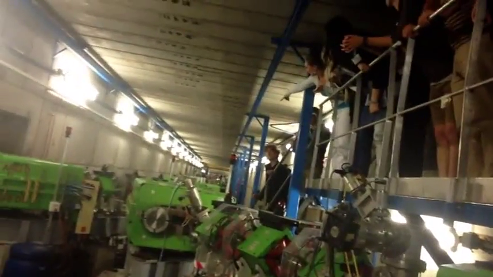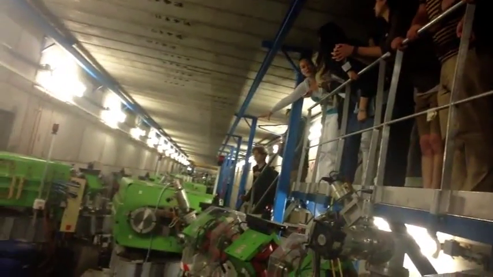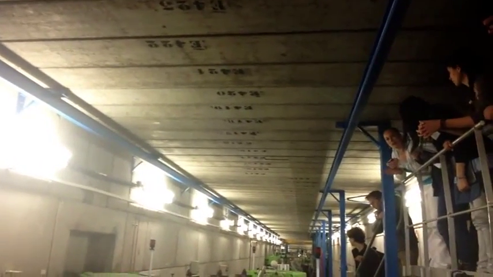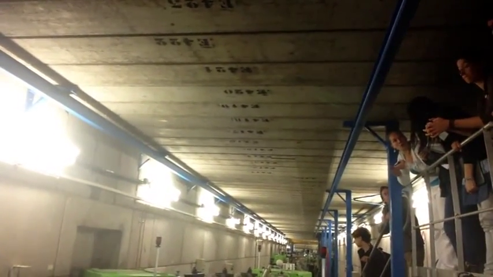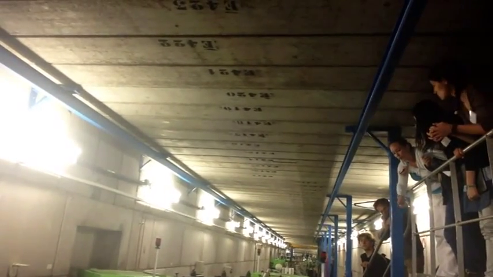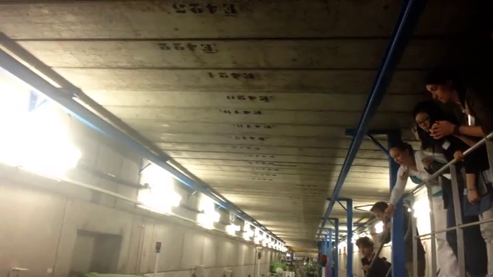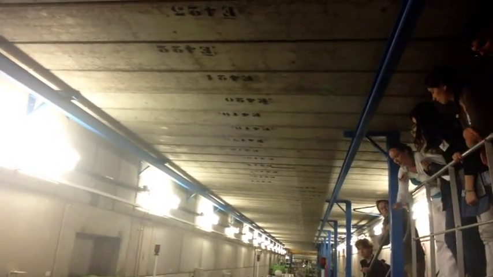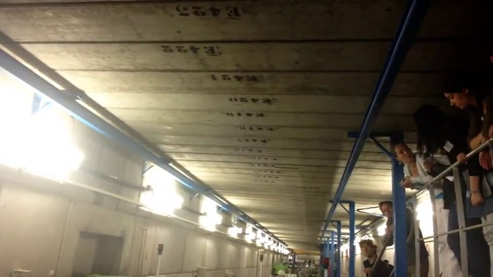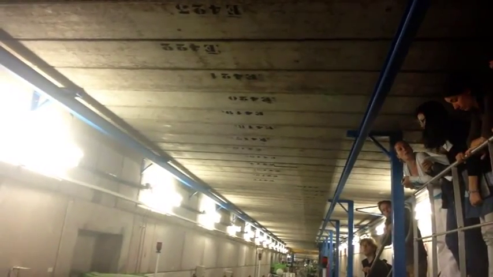In this line, you have all these dipoles that give the good trajectory you want to go in. These dipoles are giving a magnetic field that will change the curvature of the trajectory of your beam. Okay. And there are also quadrupoles, which are the small elements here, for example, which are used like lenses in optics to focus your beam.